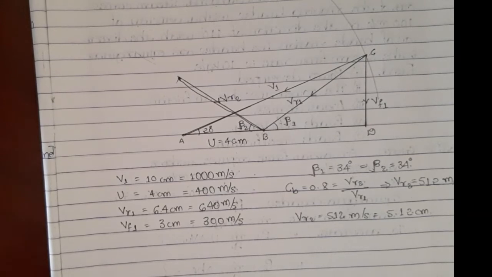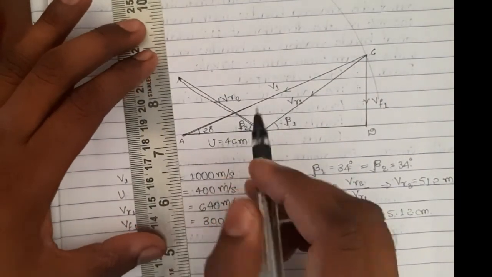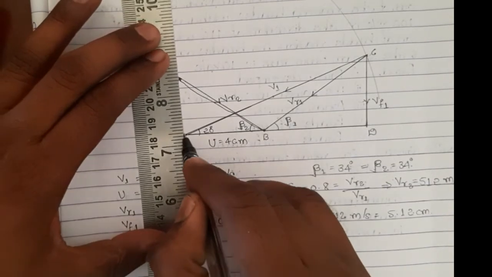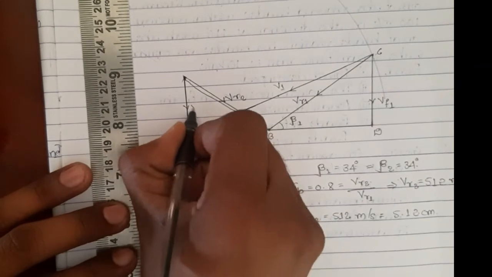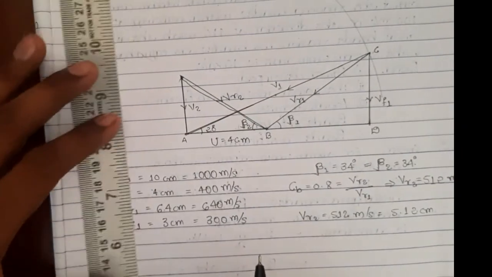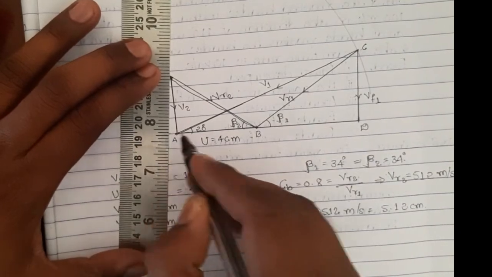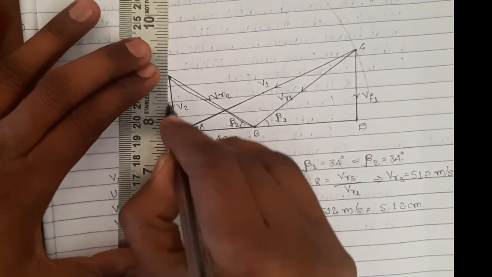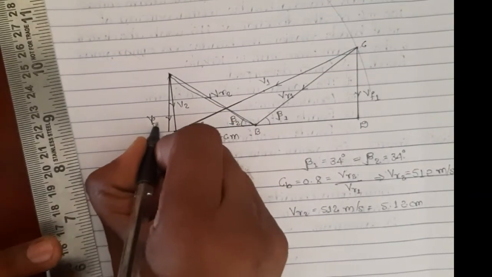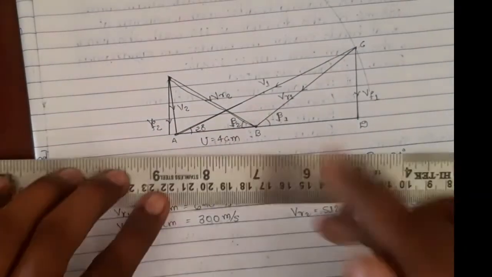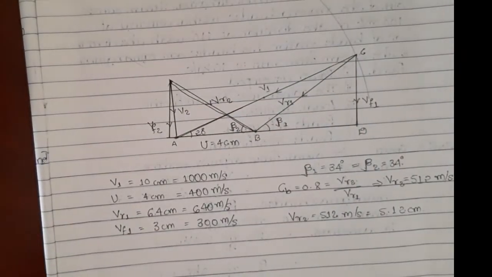Now from this point I shall join point A, which makes up my V2, and also axially downwards I shall draw VF2. Right? So this completes both my inlet and outlet velocity triangles.